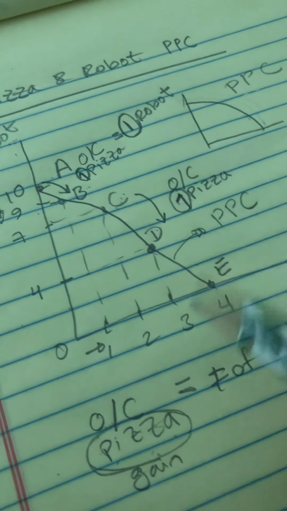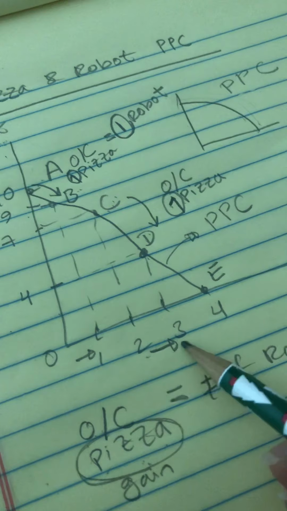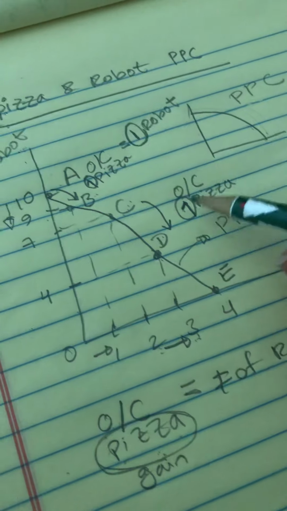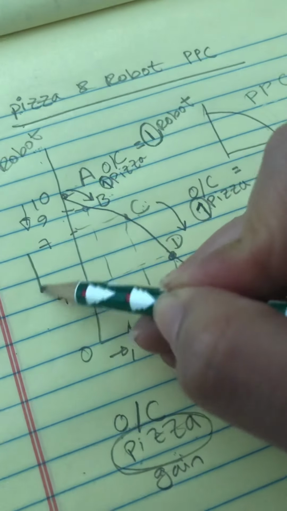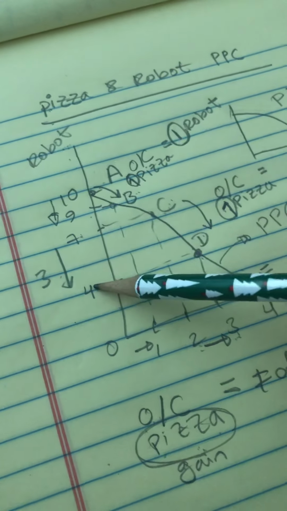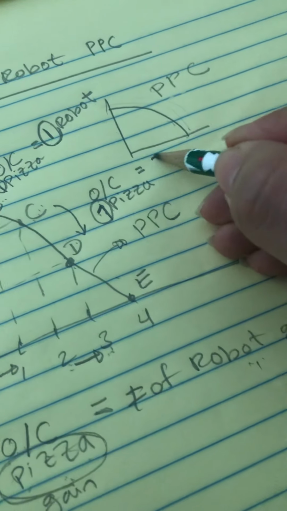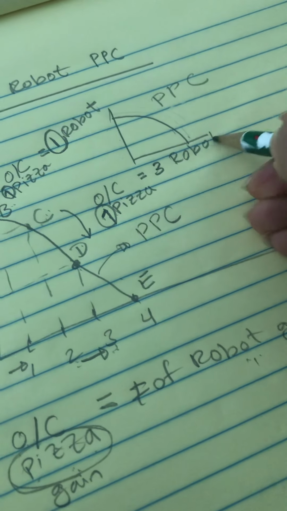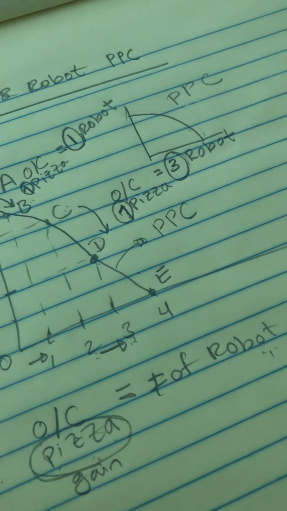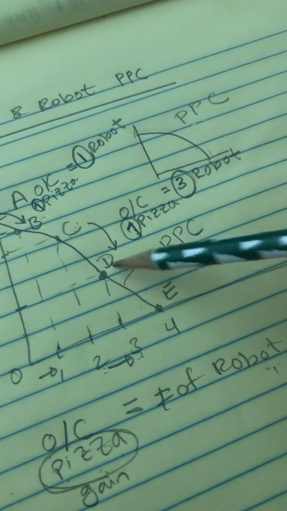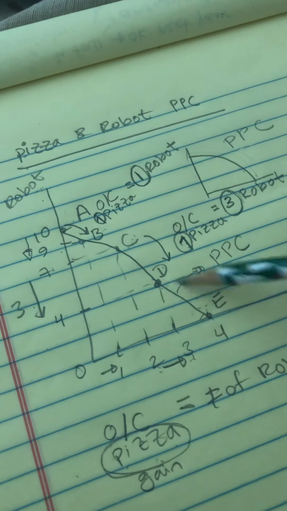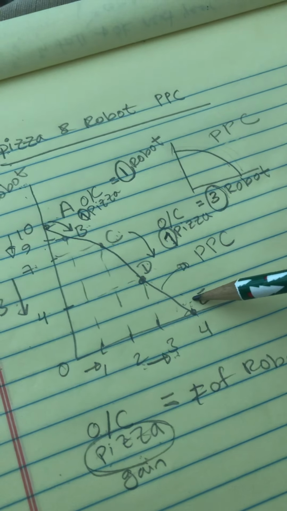Between C and D, we are again gaining one pizza. The number of pizza went up from 2 to 3, but there is a cost. So we are gaining one, and then we are losing 3 robots. The number of robots went down from 7 to 4. So the opportunity cost of having one more pizza is the 3 robots that we are giving up. It's the same thing between D and E. It would be 4. The opportunity cost between D and E for one pizza will be 4 robots.